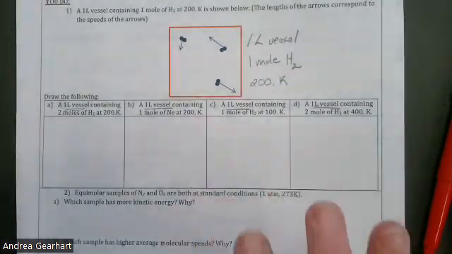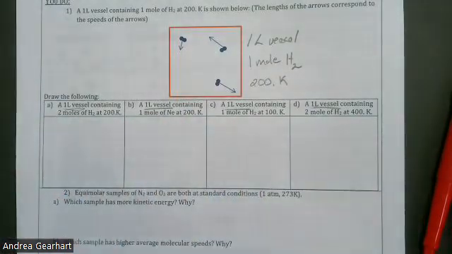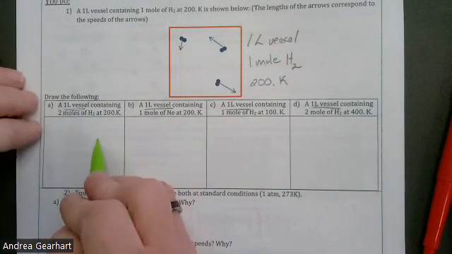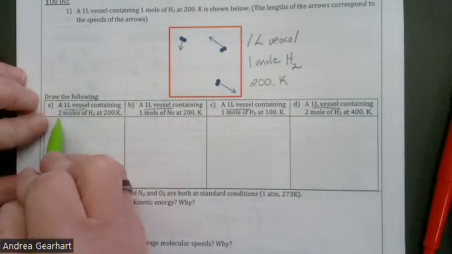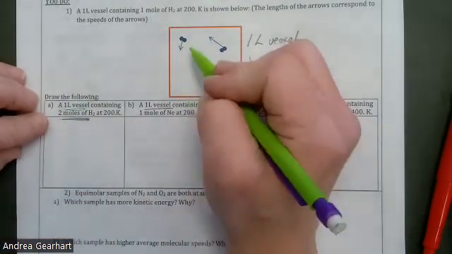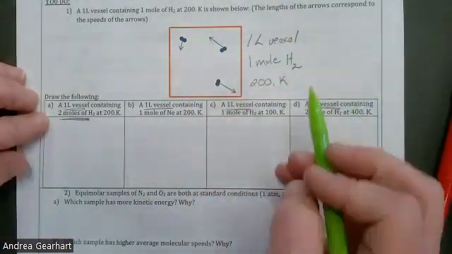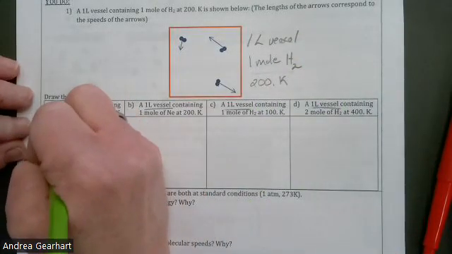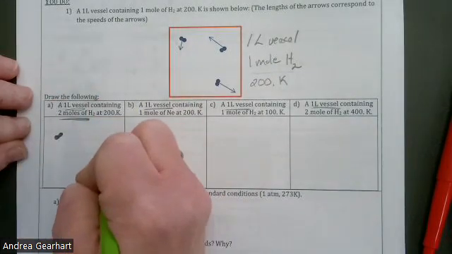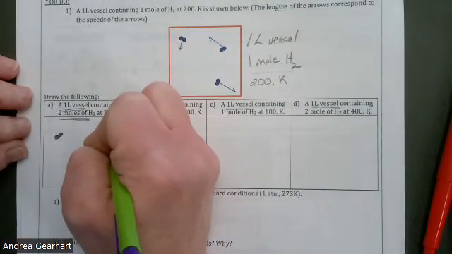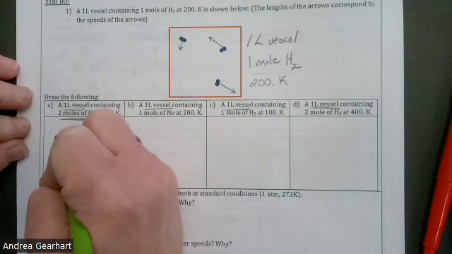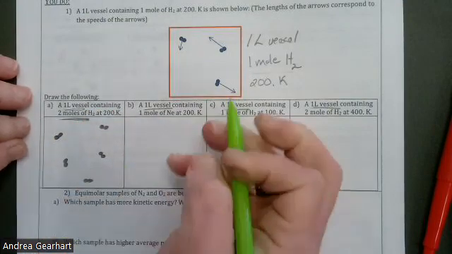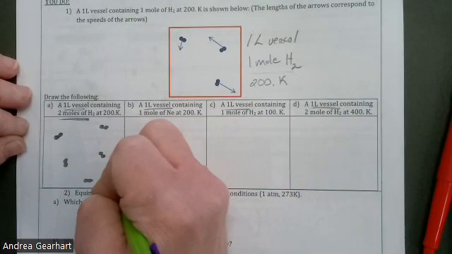So if you want to pause now, come up with your own drawings, and then we'll compare. So here, the only change is double the amount. So if 3 molecules represented 1 mole, we need 6. So 3, 4, 5, and I'll put a 6th one here.